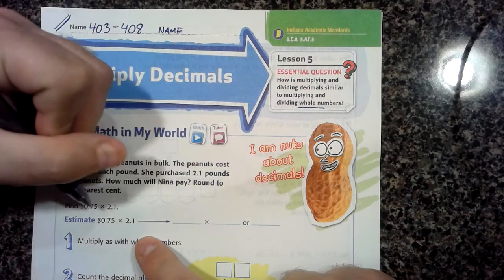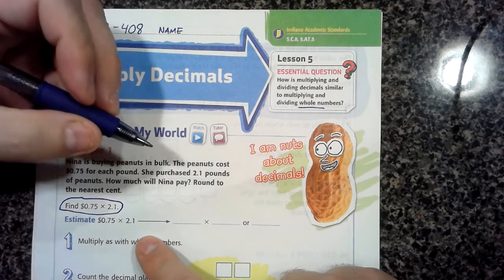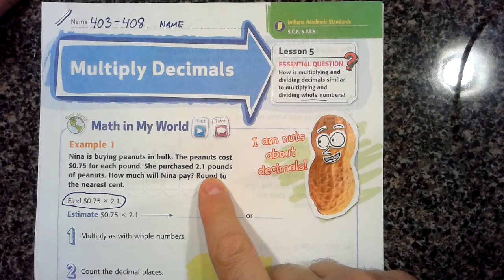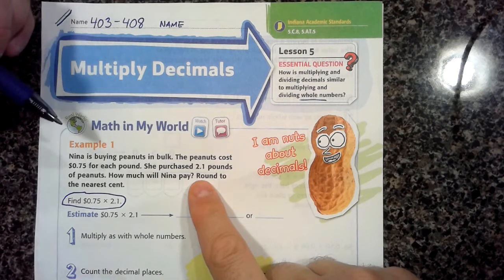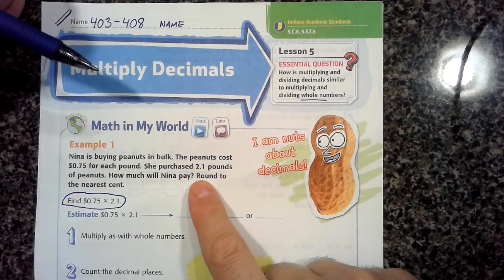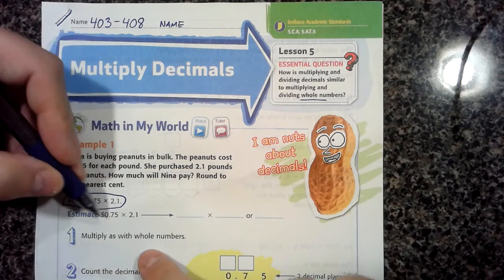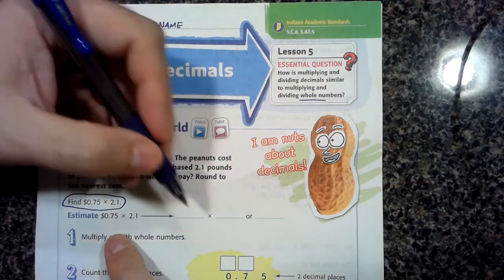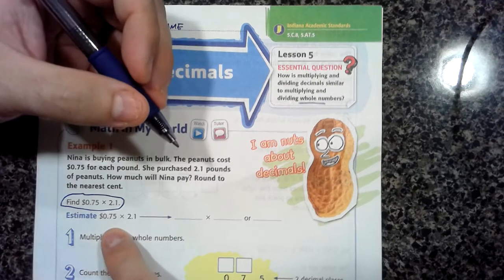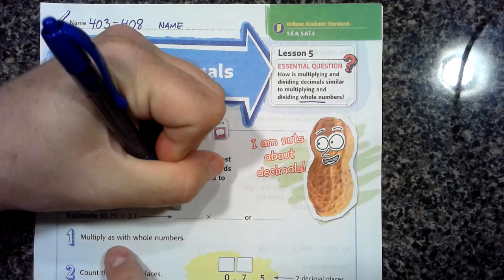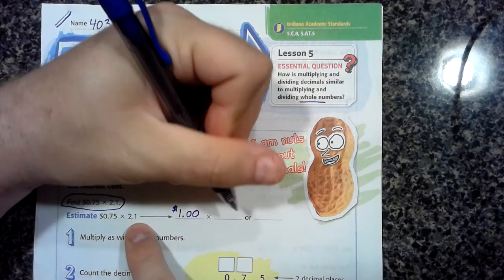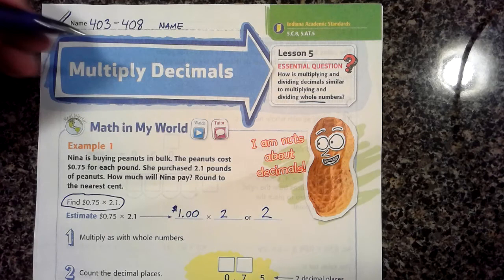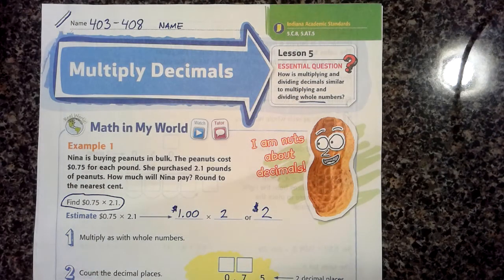So the problem that we have is right here. It is find 75 cents times 2.1, because that's pounds. And it's like this: if you go to any store, they charge hamburger by the pound, they charge lunch meat by the pound, they charge a lot of things by the pound. And so we're taking 75 cents times 2.1. And so it says estimate. So what they're doing here is they're basically taking, probably to the nearest dollar, $1 times, take it to the nearest pound, which is 2. So she'll pay roughly $2 for the peanuts, give or take.